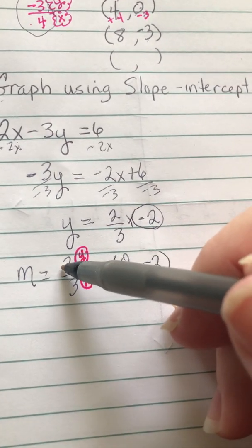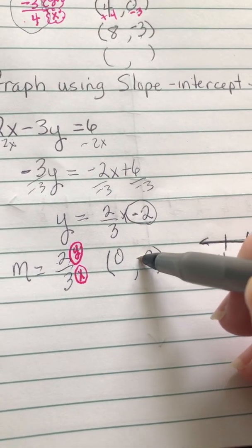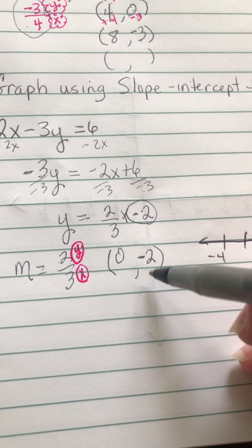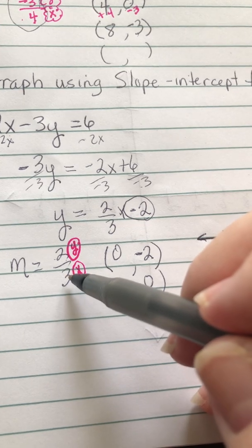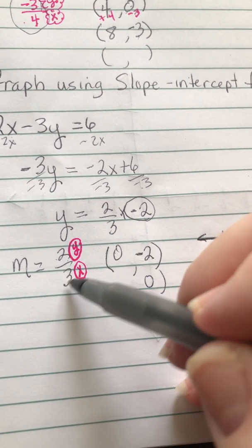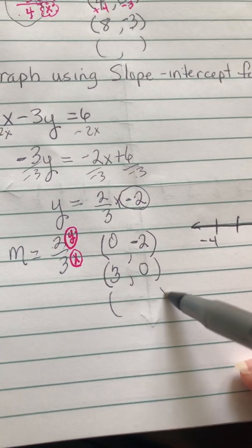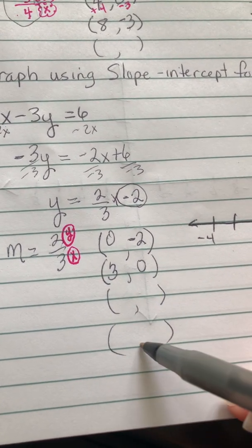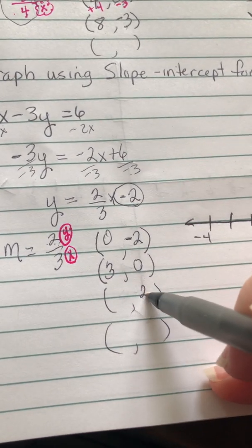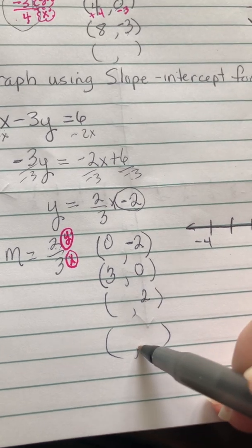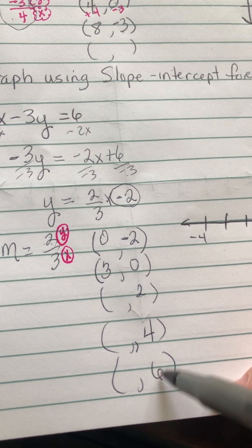Well, it's a positive 2, so it's going to add 2 to the y value. So our y value is negative 2. If I say negative 2 plus 2, that makes this 0. If I say 0 plus 3 on the x, that's the next point. And I could make a couple more points doing that same thing again over and over again. Just add 2 to the y. So I could keep changing my y values, just add 2 each time.